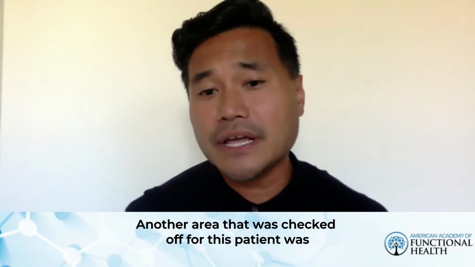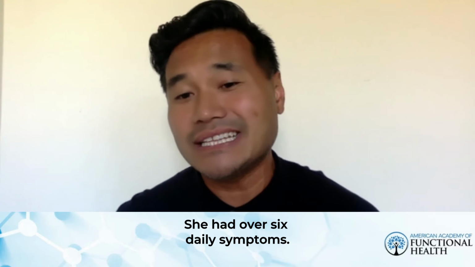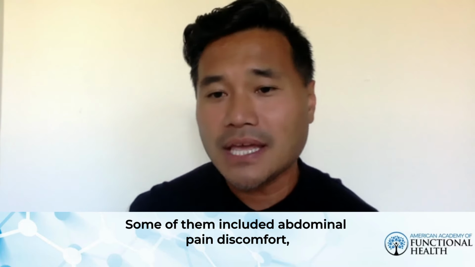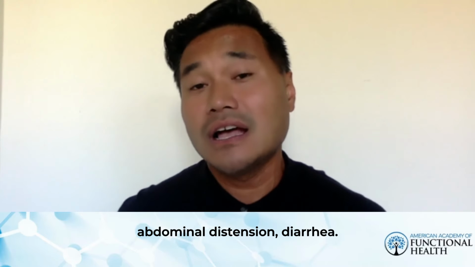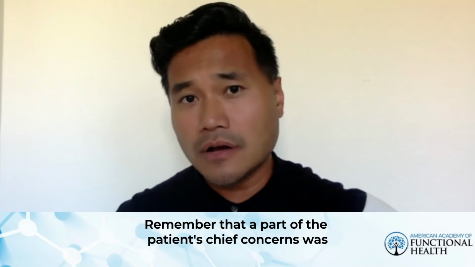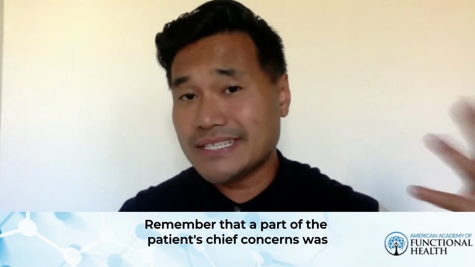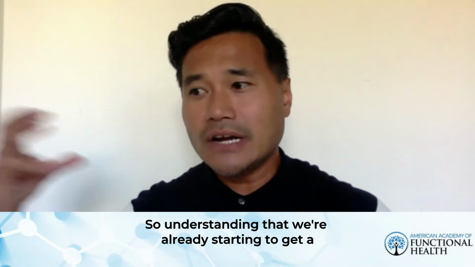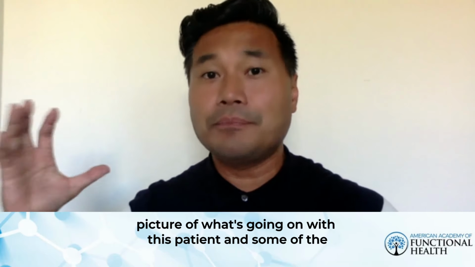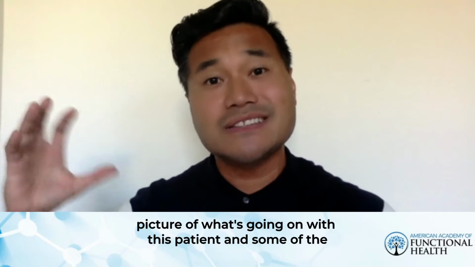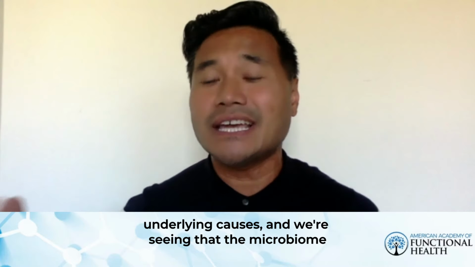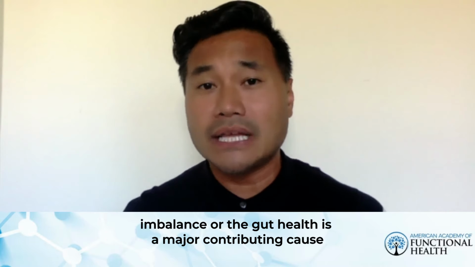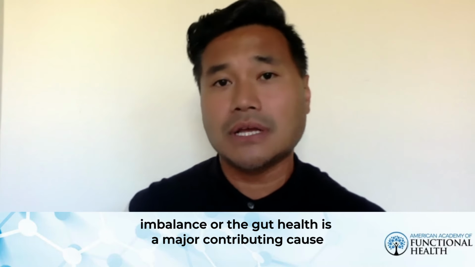for them. Another area that was checked off for this patient was possible dysbiosis, in particular SIBO. She had over 6 daily symptoms. Some of them included abdominal pain, discomfort, abdominal distension, diarrhea. Remember that a part of the patient's chief concerns was digestive symptoms, and then also an inability to lose weight. So understanding that, we're already starting to get a picture of what's going on with this patient and some of the underlying causes.